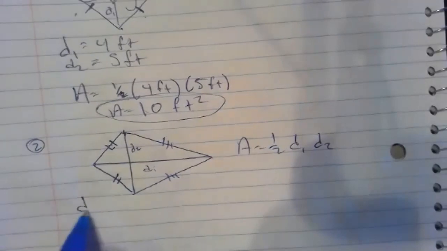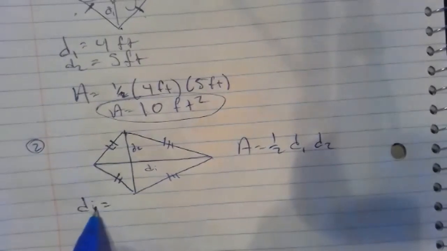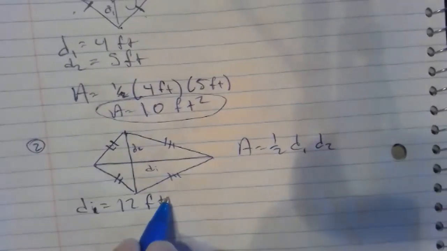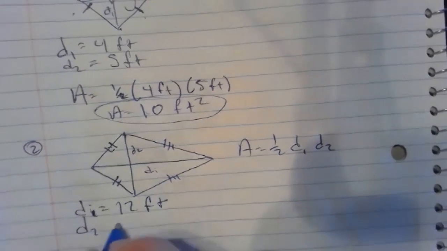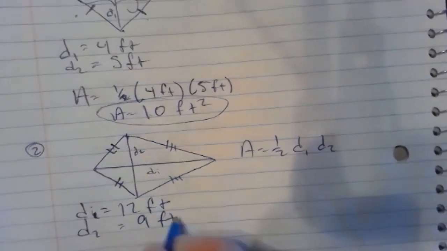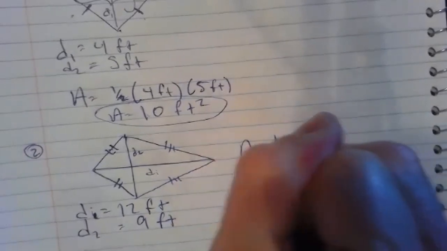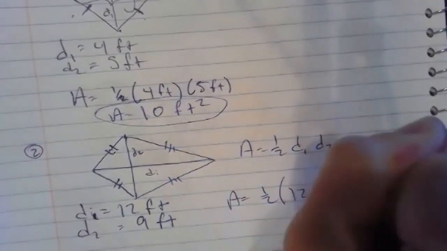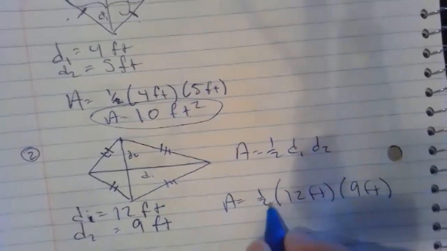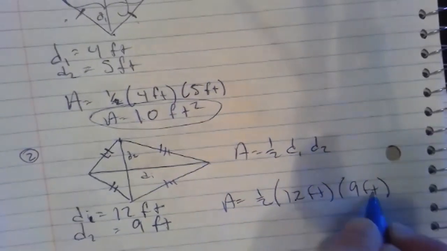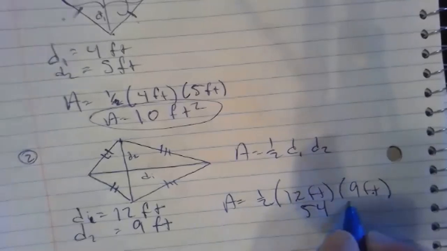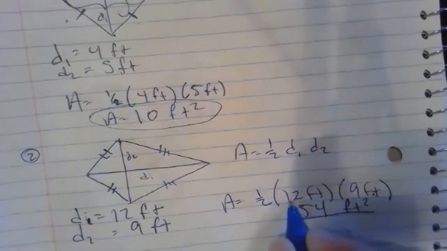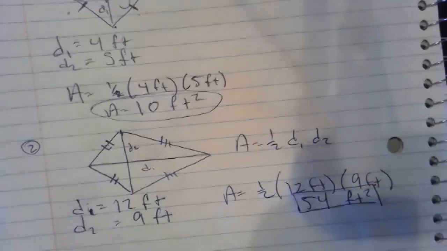So if diagonal 1 is 12 feet, and diagonal 2 is 9 feet, then the area is going to be 1/2, 12 feet. I wonder if it's important that I write feet. 1/2 of 12 is 6. 6 times 9 is 54. And now that is the right answer. The area is 54 square feet.